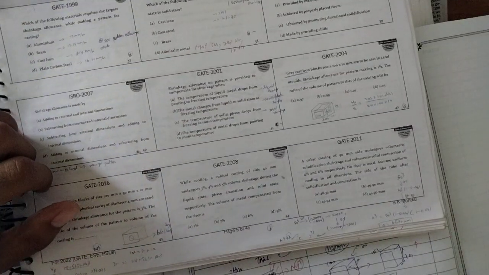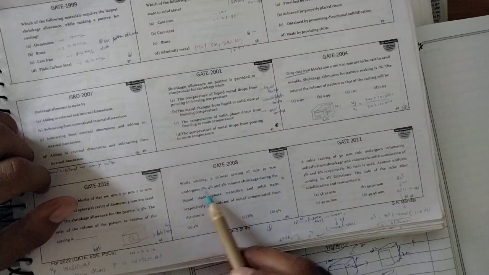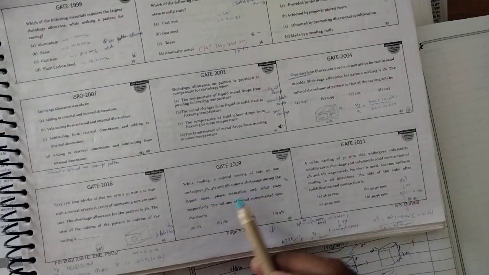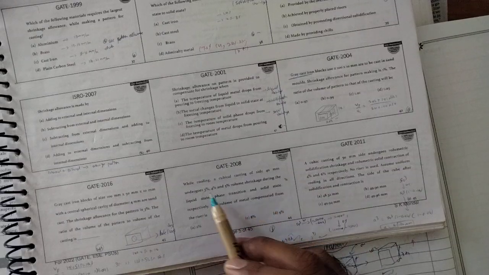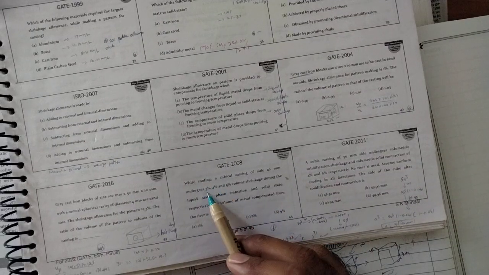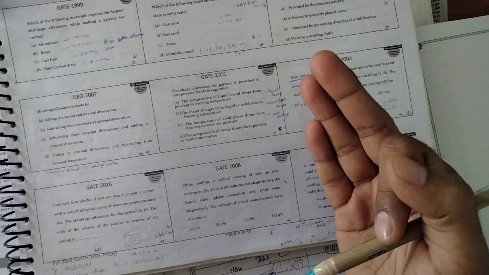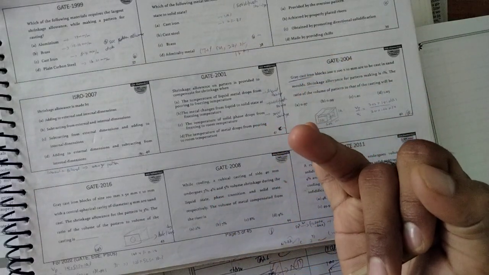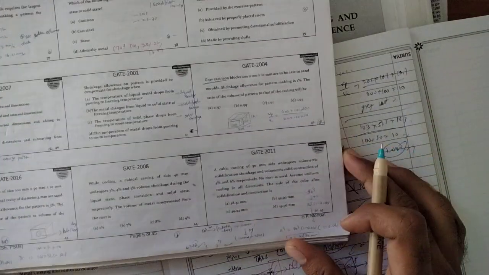You can see when cooling, a cubical casting of 40 mm undergoes 3%, 4%, 5% shrinkage during liquid, solidification and solid state, and the volume is compensated by the riser. You can see this one is riser, this one is 3%, 7%, because of liquid and solidification shrinkage, and the solid shrinkage. Liquid and the solidification shrinkage goes for the riser. So 3 plus 4% is 7% definitely.